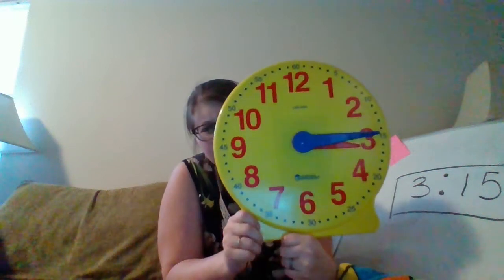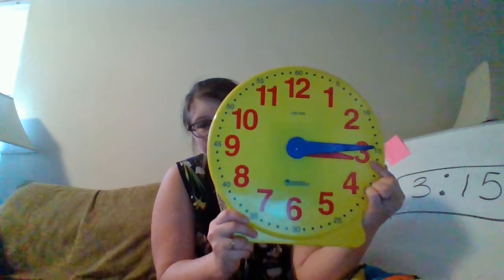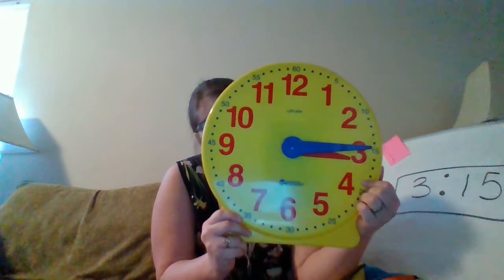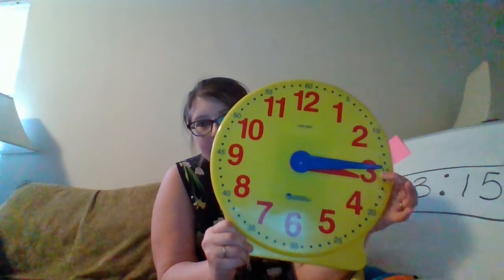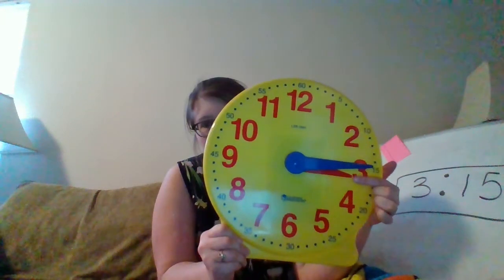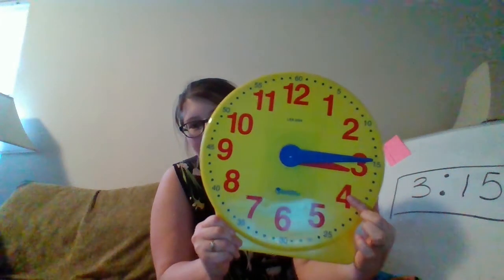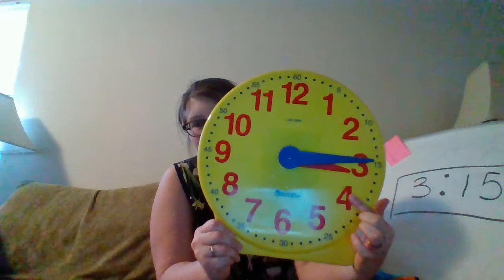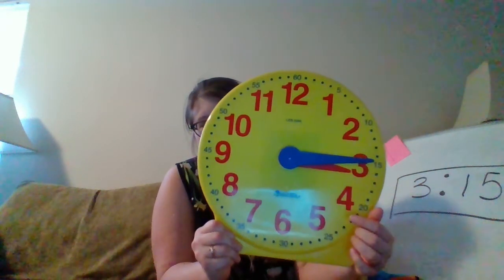3:15. Notice that when it hits 3:15, the hour hand is moved a little bit away from the 3. It's got to move a little bit to get closer to the next hour. But when you're looking at time, you always look backwards instead of the forward. So wherever the hand is, you want to count back unless it hits directly on the next number. So if it's not directly on the next number, it's still the hour before.